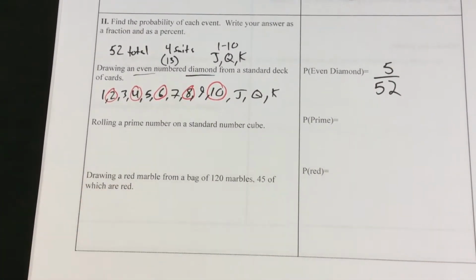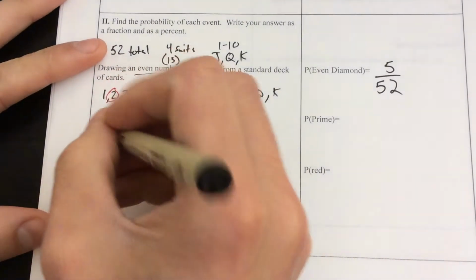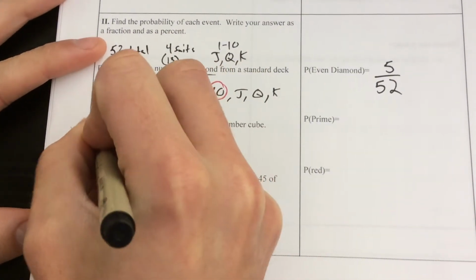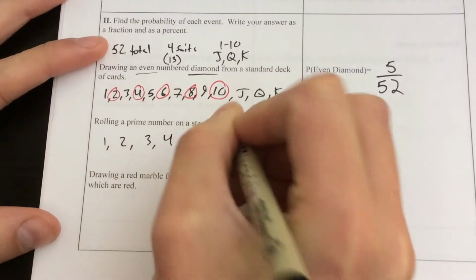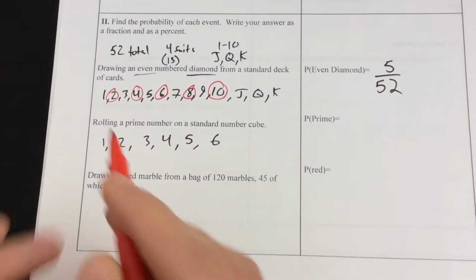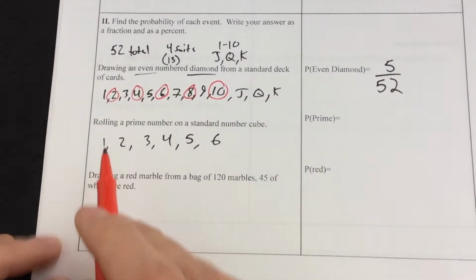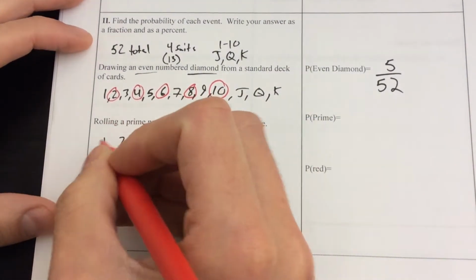Okay, rolling a prime number on a standard number cube. A standard number cube means a 6-sided die. So on a 6-sided die, we have 1, 2, 3, 4, 5, and 6. We're talking about prime numbers. We've talked about this a lot in class. Is 1 a prime number? No, it's not a prime number, right? So we've talked about that.